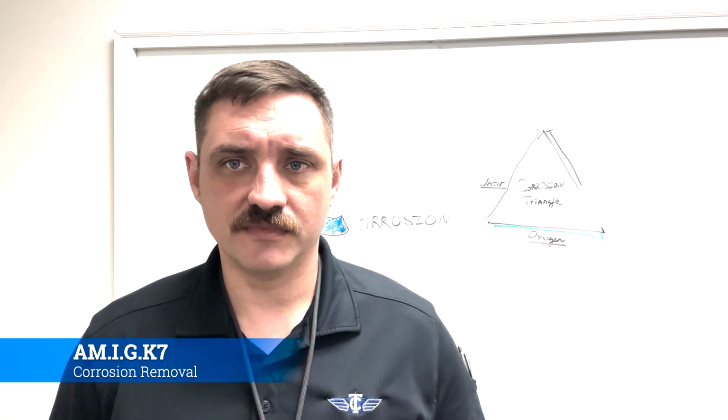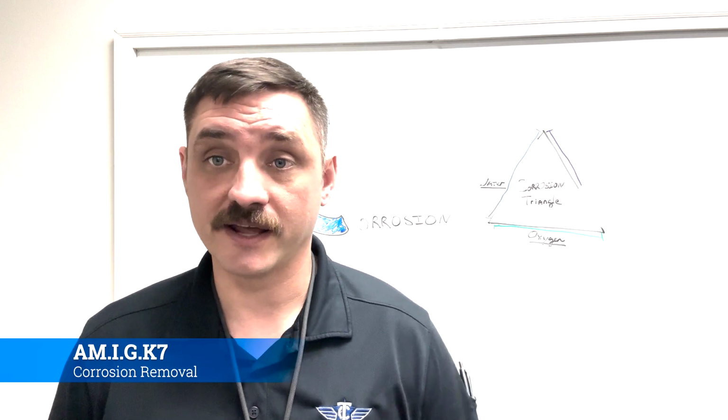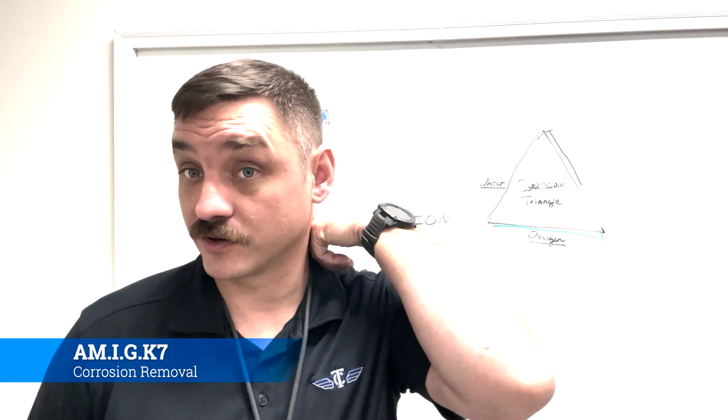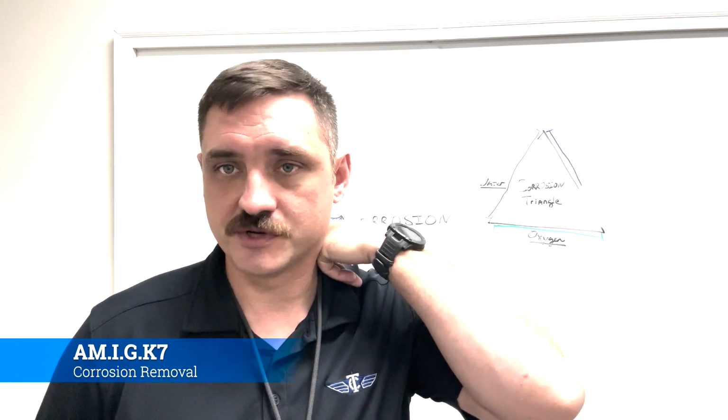Now, if there is more damage than can be repaired, it'll be time to remove and replace. You might be removing entire panels, and that's where things start getting expensive and very, very involved very quickly, when you start taking out structural panels due to corrosion. But that may be what has to happen in order to restore the aircraft.